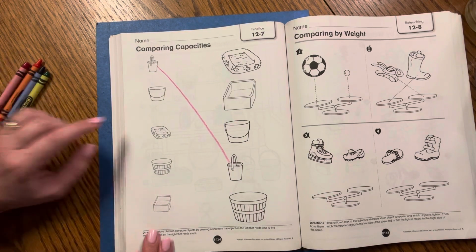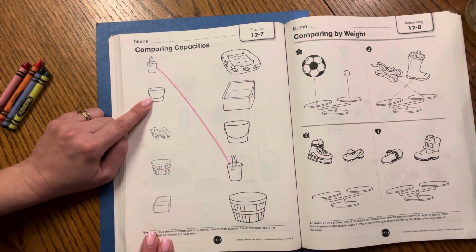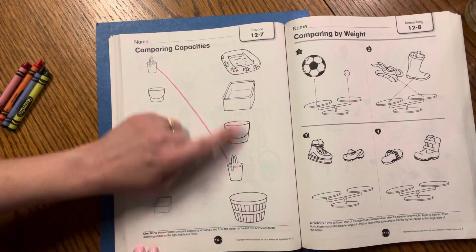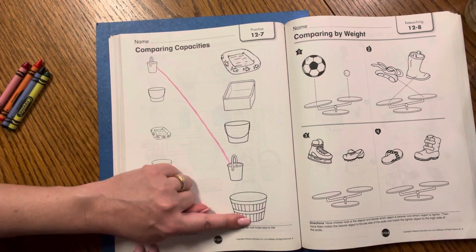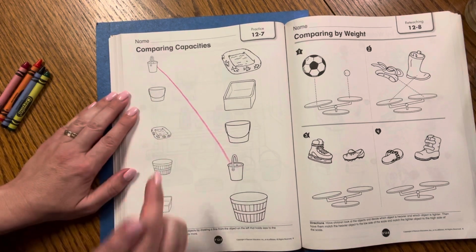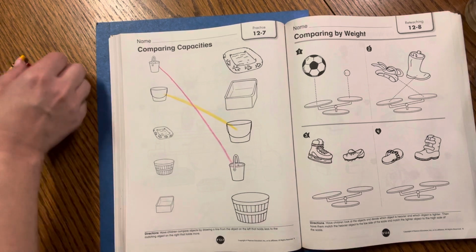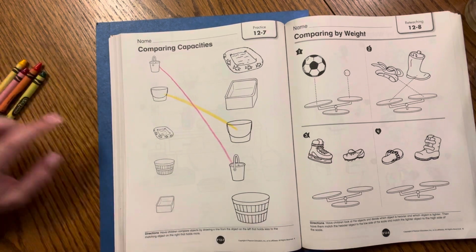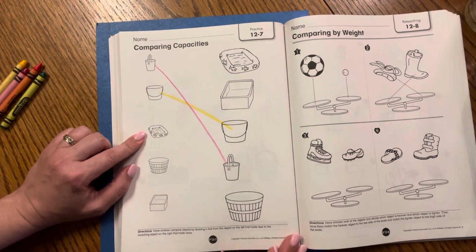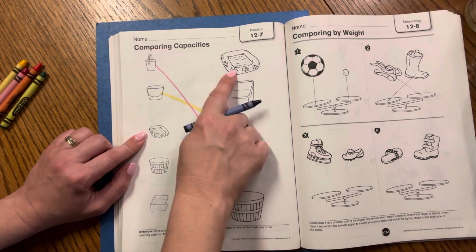Okay, here's another type. This one maybe is a sand bucket. This one looks like maybe a water bucket. So where is the water bucket that holds more? This one holds the least amount of water. This one holds the most amount of water. Let's draw a line. What fun. All right, I'm going to change the color again. This is a little swimming pool. Can you find the swimming pool that holds more water, that has a greater capacity? Yes, here on the top.